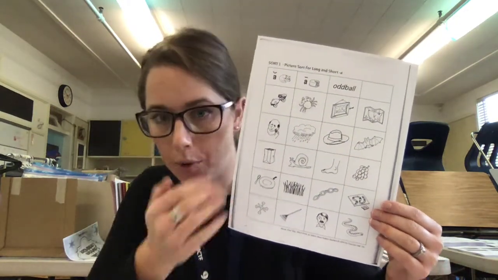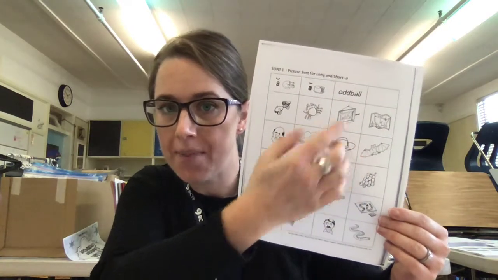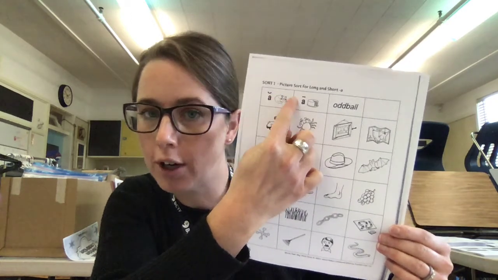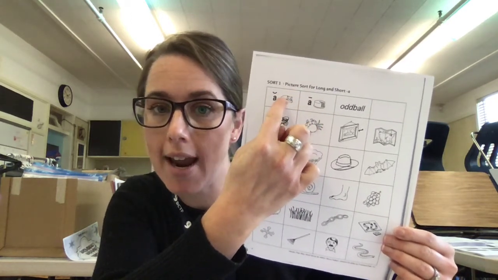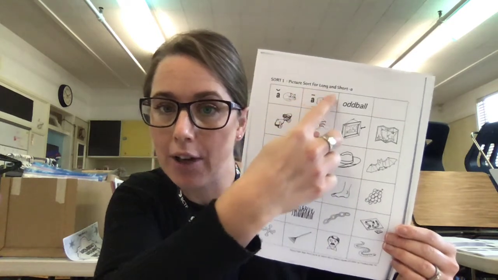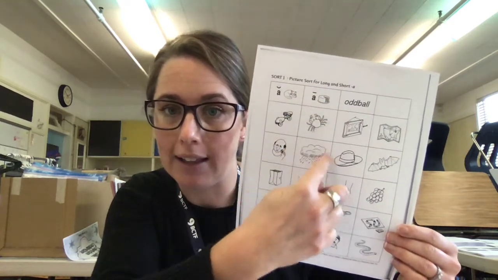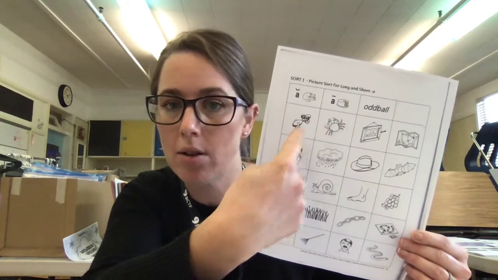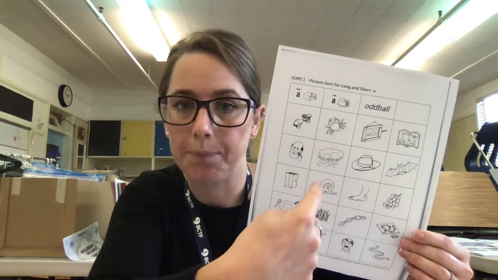It's one page with a whole bunch of different pictures, and then it's 3 boxes at the top here. So for the letter A, you're going to have a short A list, and then you're going to have a long A list, and then you're going to have an oddball. So there's a picture somewhere in here that's the oddball. So it won't fit under the short A's or the long A's.